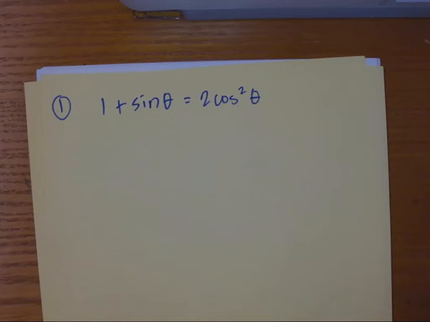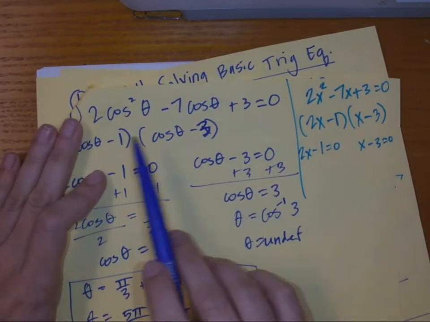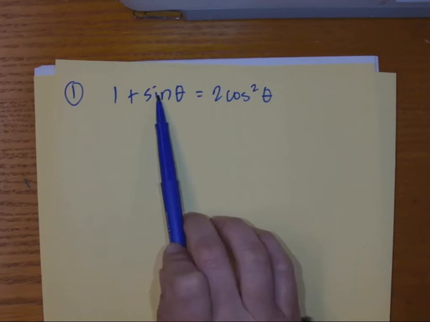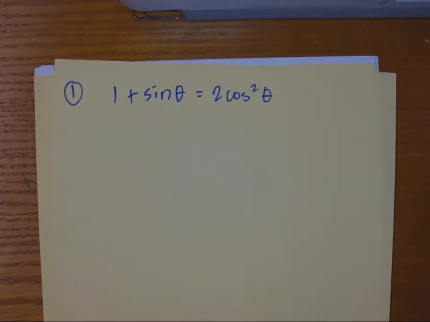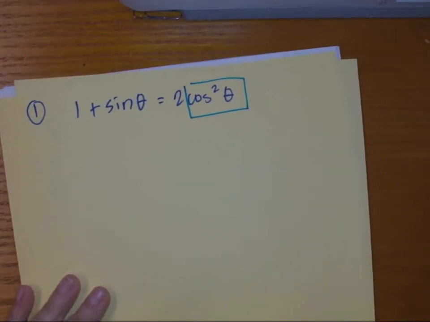Okay, so if you'll notice, this kind of looks like one of the problems we've already done where we factored earlier. Let me find it in our notes from the previous video. It looks very similar to this problem. The difference is here I could factor it because I had cosine squared and cosine. Here I have cosine squared and just sine. So that kind of creates an issue, but I also have some identities that can help me out with this.